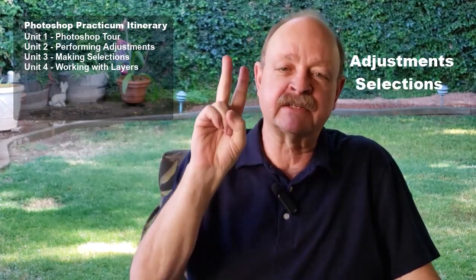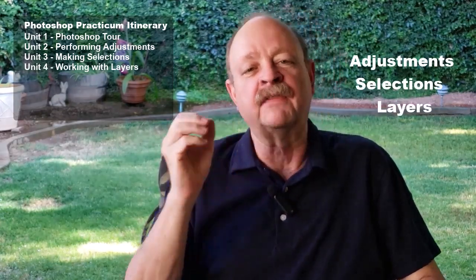We'll start with the Photoshop tour and then delve into making adjustments to images, selecting subjects or areas of an image, and working with layers. From my experience, those are the three keys to mastering this software: adjustments, selections, and layers. And those three things go hand in hand together. In week 5, we'll look at typography, adding text and designing with text. In week 6, we'll explore vector tools in Photoshop to draw scalable items such as shapes and icons.